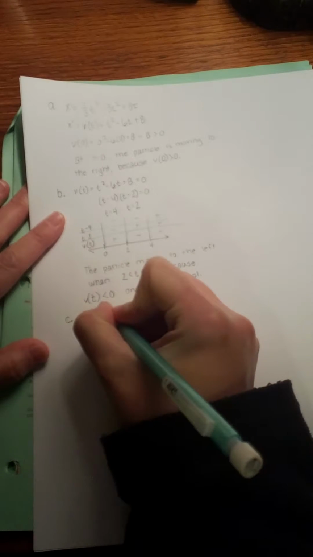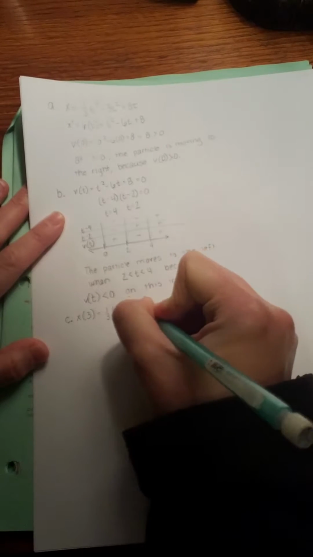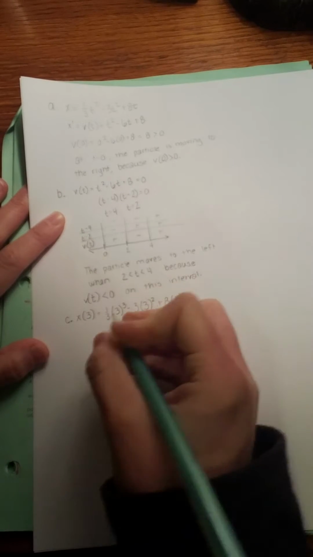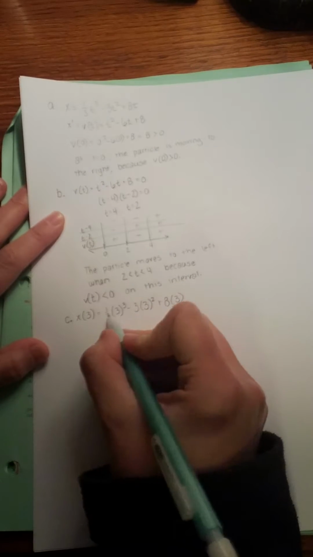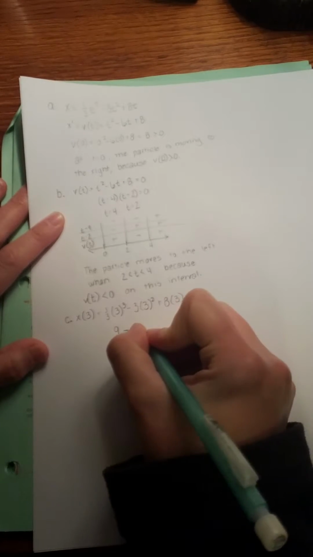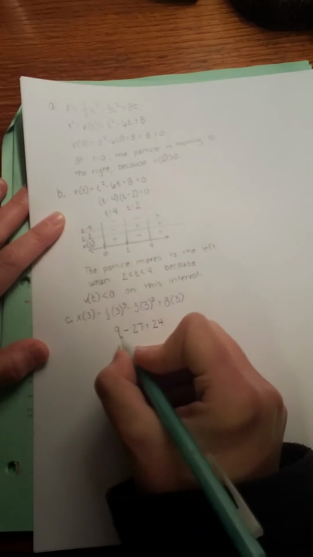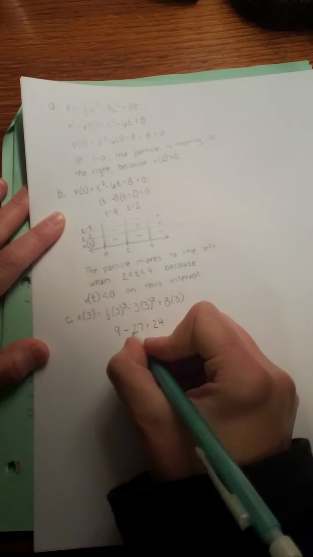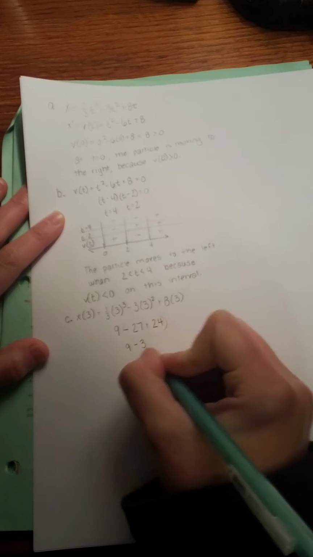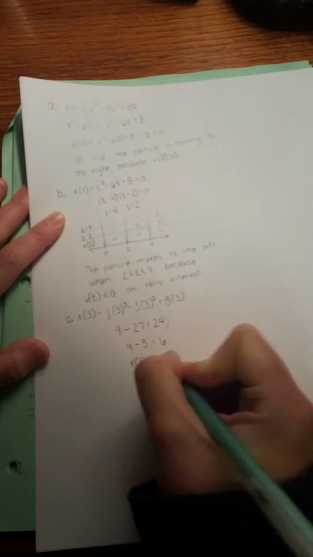X of 3 is going to be 1/3 times 3 to the third minus 3 times 3 squared plus 8 times 3. Here, 3 to the third is 27. A third of that would be 9. 3 squared is 9. 9 times 3 is 27. And 8 times 3 is 24. We've got 9 minus 27 plus 24. If we did this part first, 9 minus 3 and 9 minus 3 equals 6. So x of 3 equals 6.